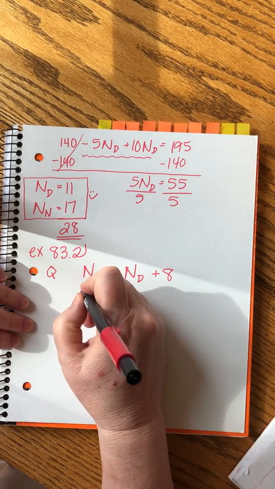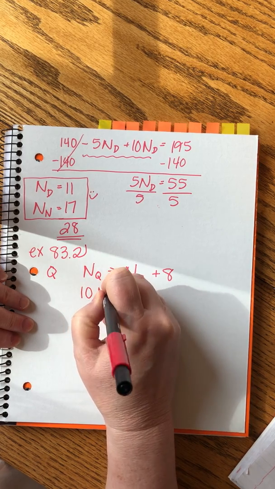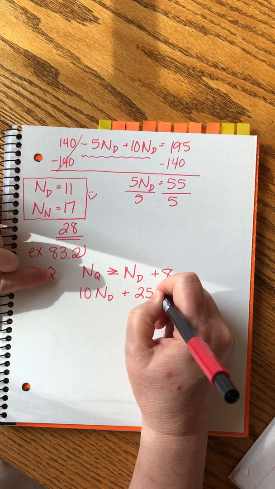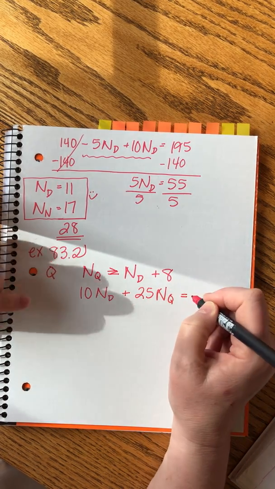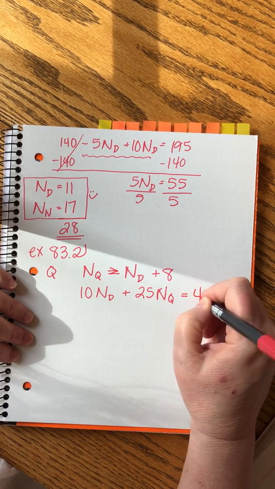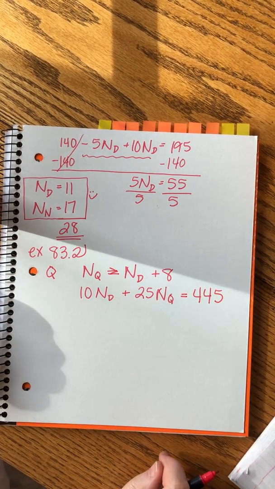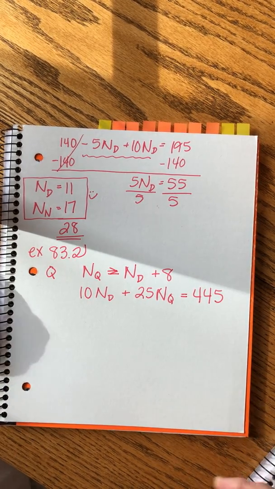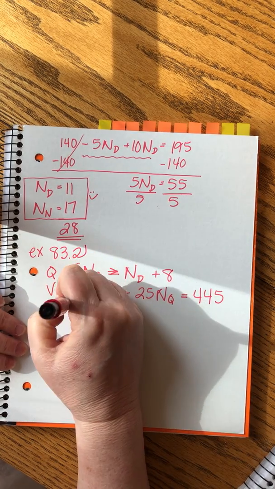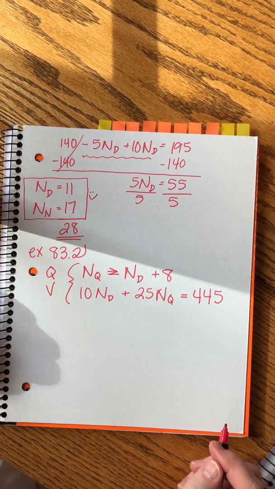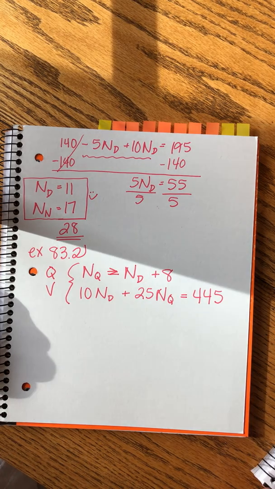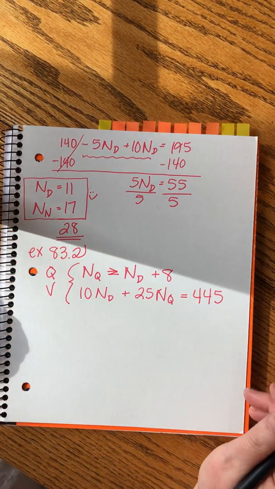She has $4.45. Okay, so I know that dimes are worth 10 cents, plus quarters are worth 25 cents, and that it equals $4.45, and I'm going to write that as 445 cents. Beautiful. Feel good about it? We set up, this is our value statement, here's our system, and we are ready to solve. Now, I was going to say, why don't we eliminate for a change? But this one's set up perfectly to substitute, right?